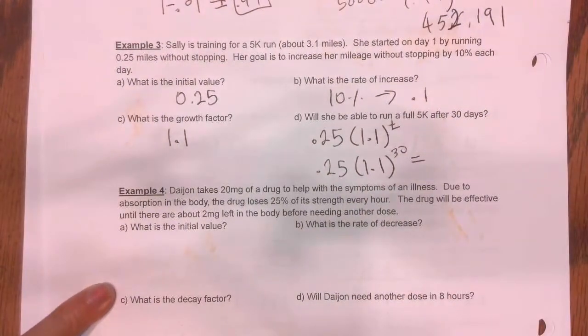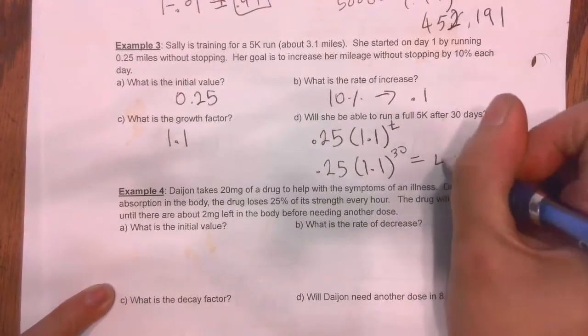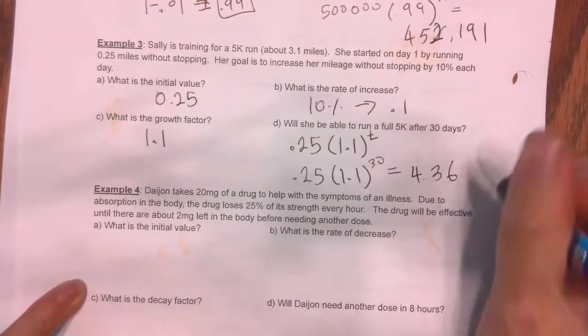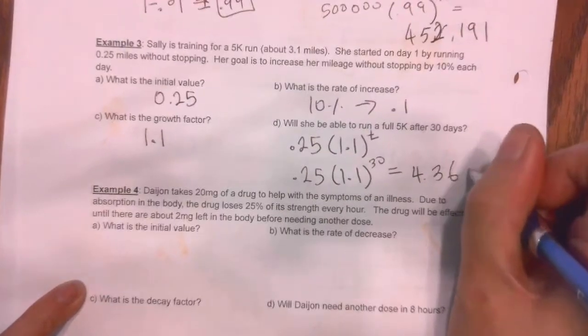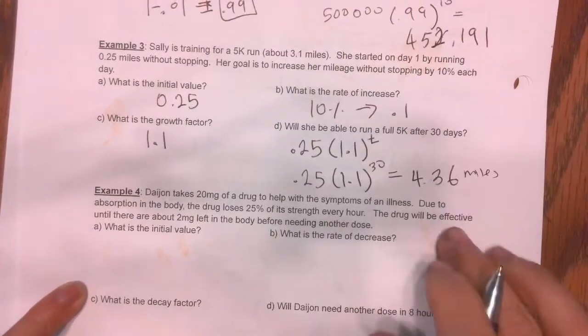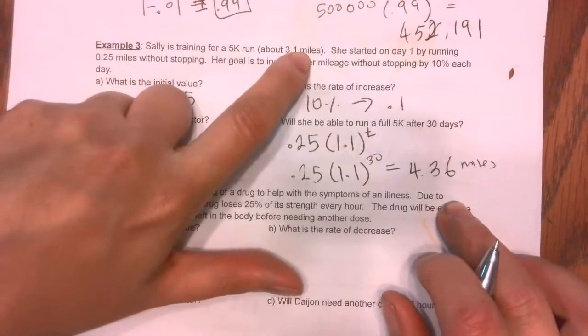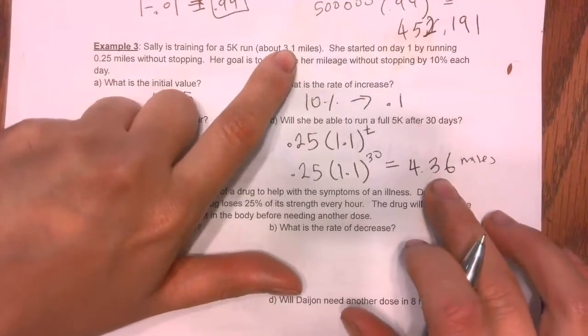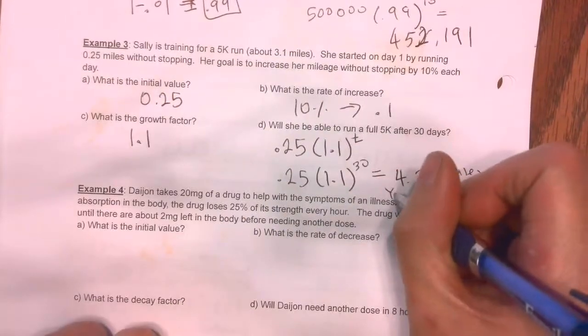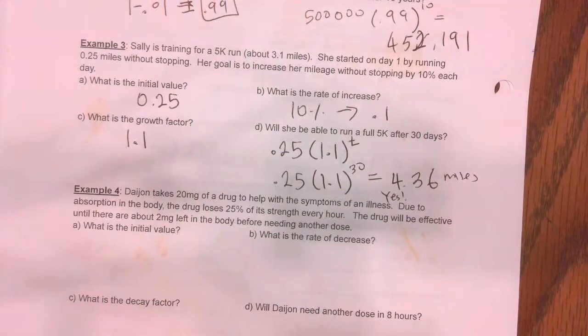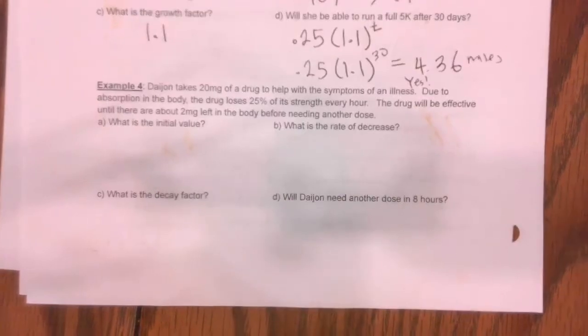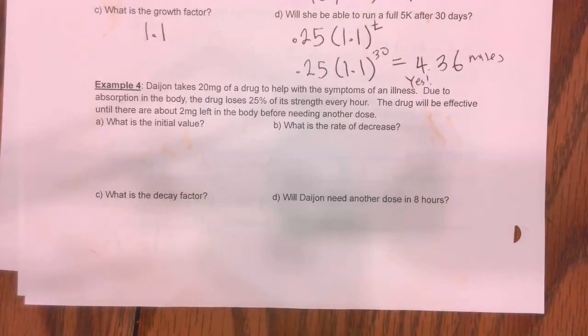Plug it in my calculator. I got 4.36 miles. So, will she reach her goal of a 3.1 mile 5K if she keeps doing it? Yes, yes, yes. Okay.